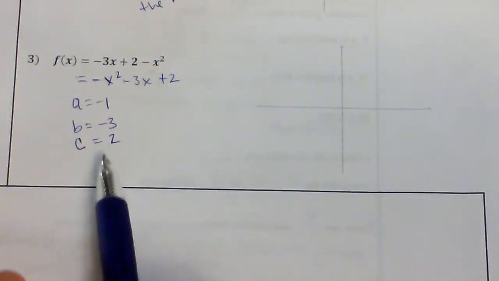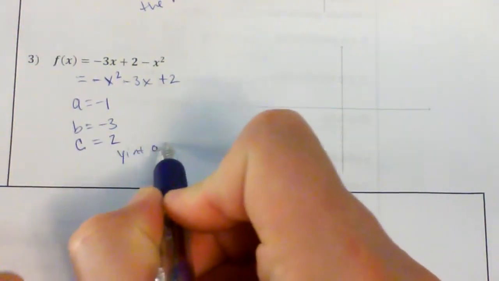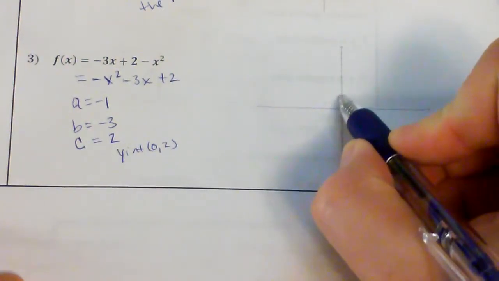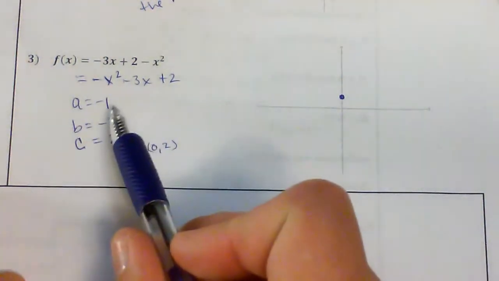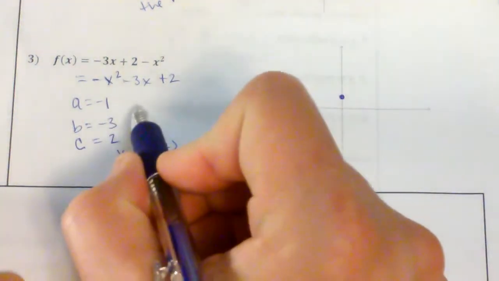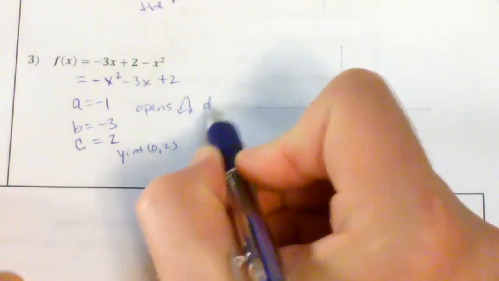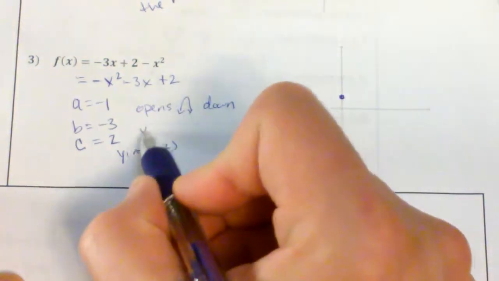Okay, so I know that my y-intercept is positive 2, because my c value is the y-intercept, so I can drop that point in without having to use my calculator. I also know, because a is negative, that this opens down. It's a frowny. And I know that the vertex must be a maximum.